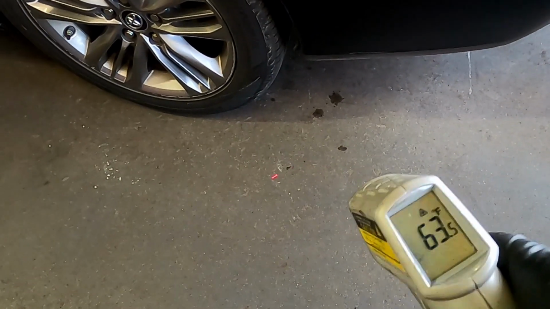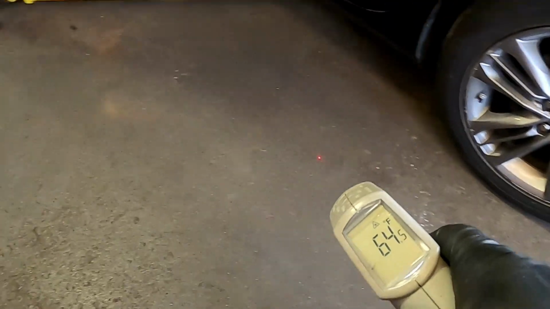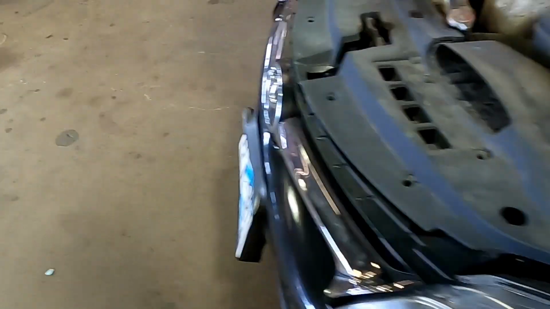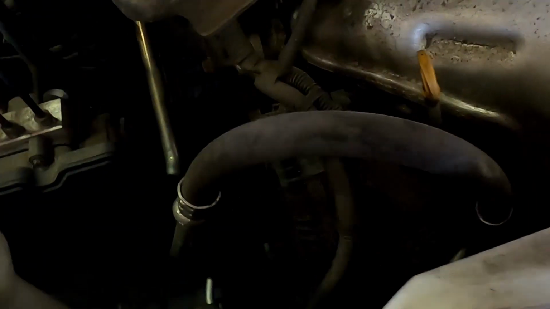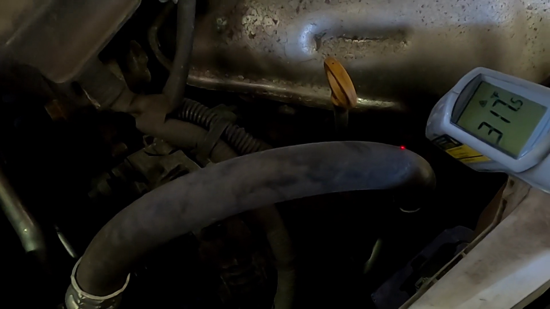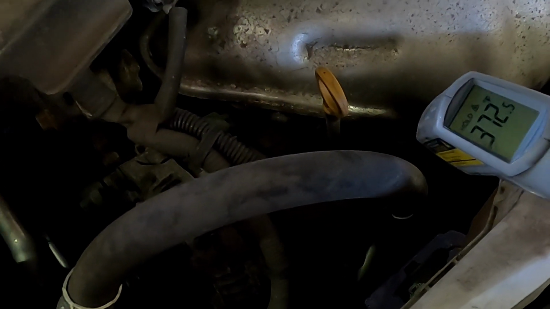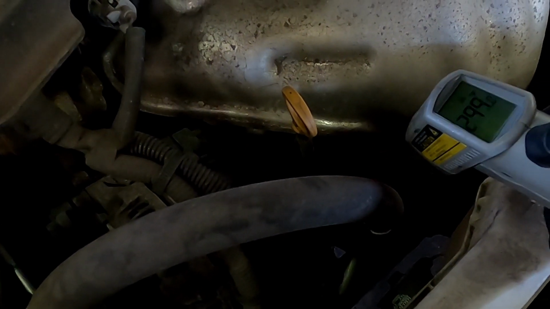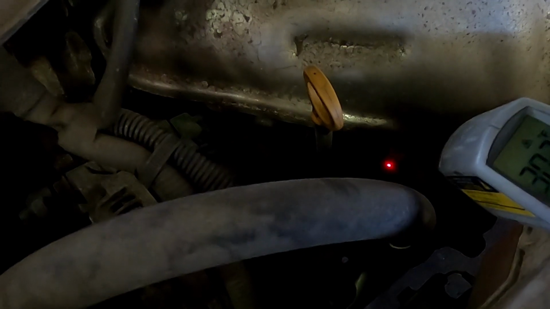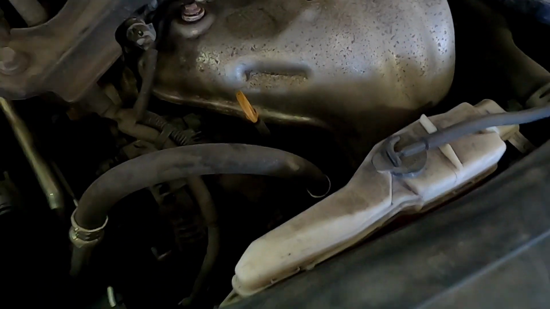Okay, let's check the temperature on the CAT. If you have a non-contact temp gun, it's really useful. As you can see right there, it's around 370 on the top. And as I move my temp gun down, the temperature decreases.